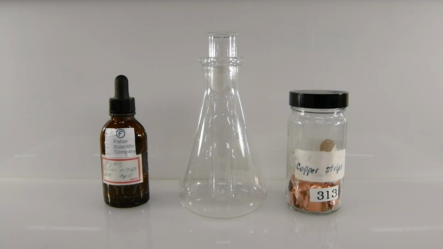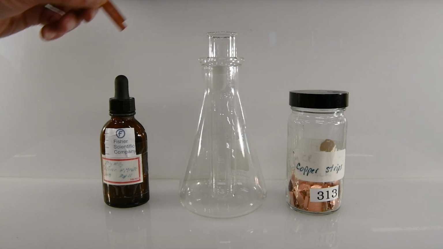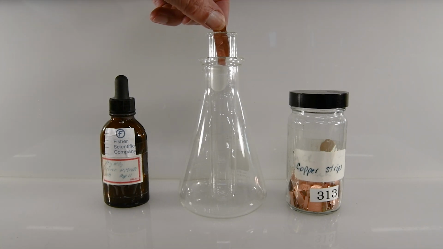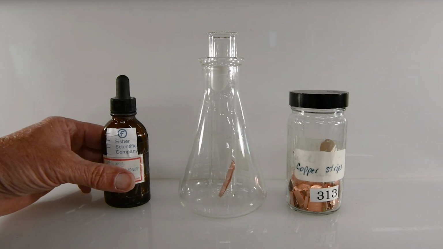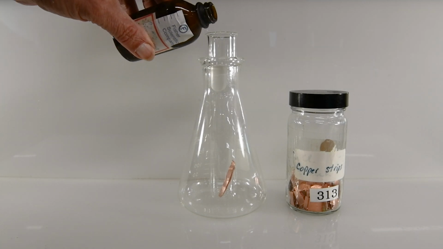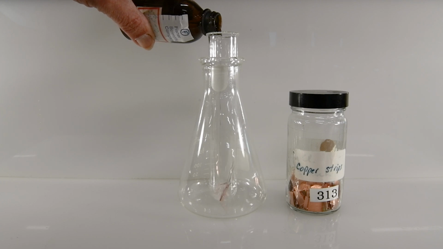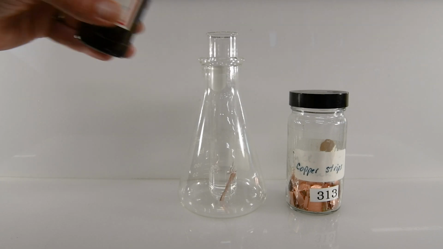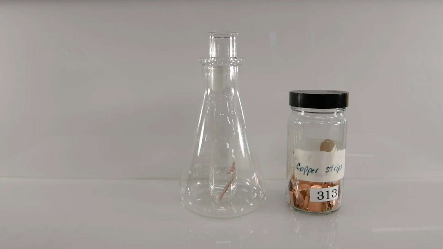This is our first reaction for part A. First, let's add a couple of strips of copper to our test tube. And then we'll add to that some of our silver nitrate solution. And now let's observe what happens.